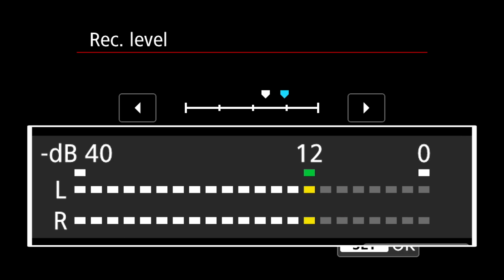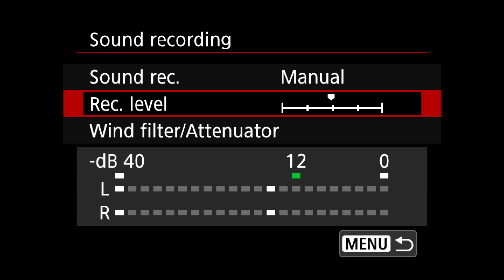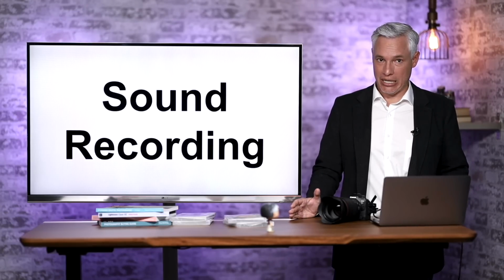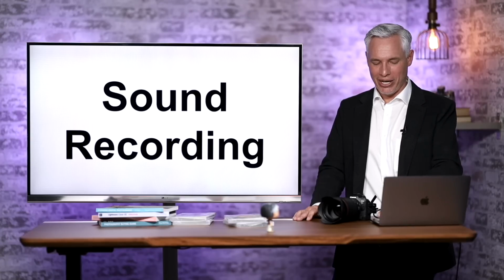Usually I want to set it down to the point where if somebody speaks loudly, it just briefly touches the yellow. Because if you have it too high, those peaks will be clipped and that cannot be recovered. But if it's too low, you can always raise it. So it's better to be a little quiet than a little too loud.